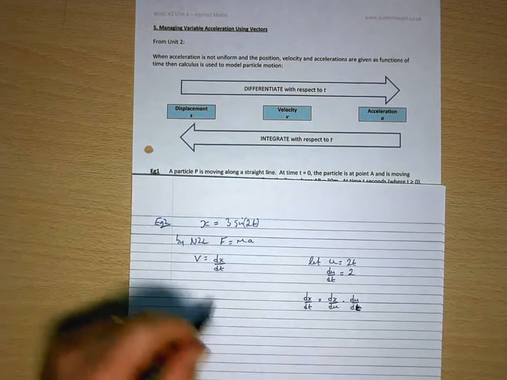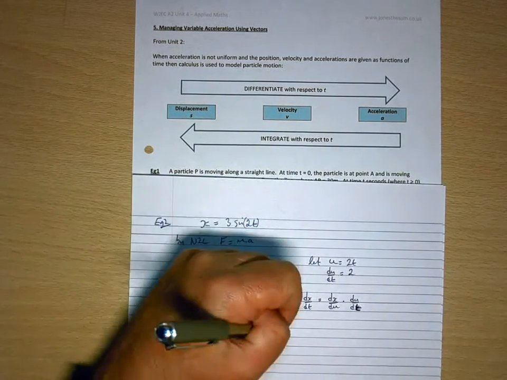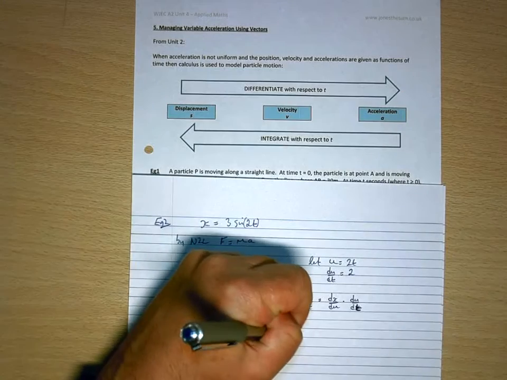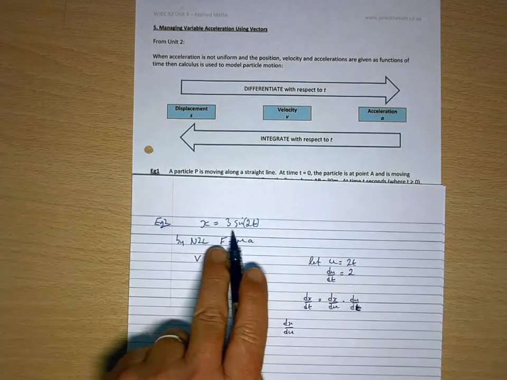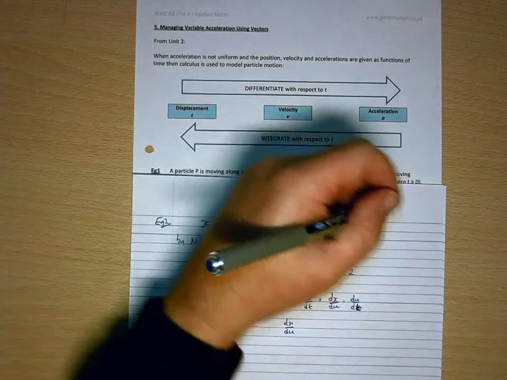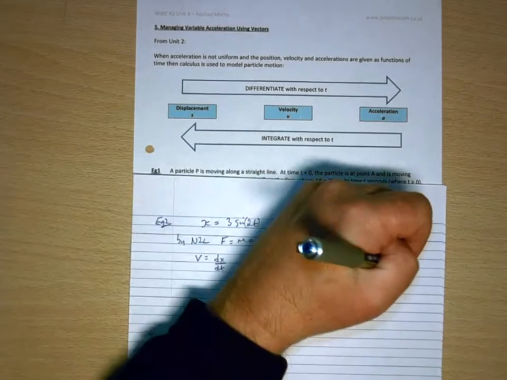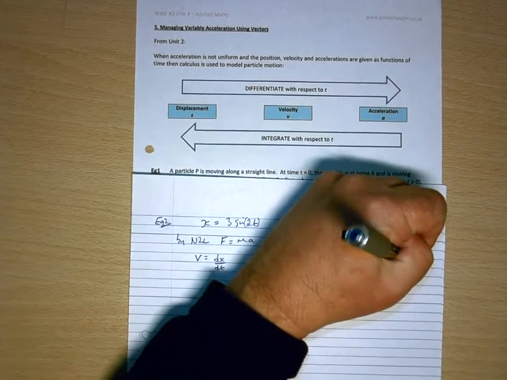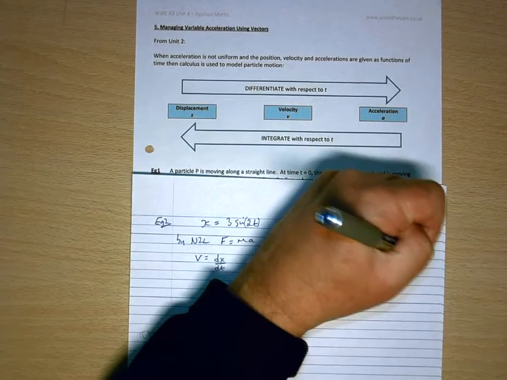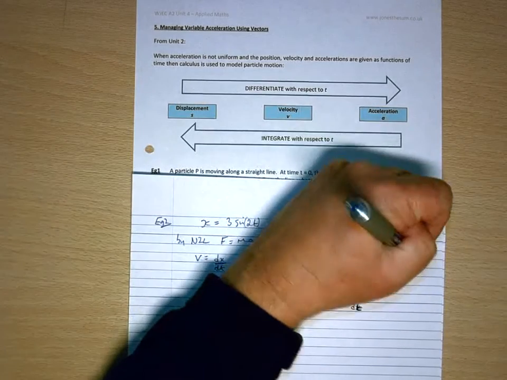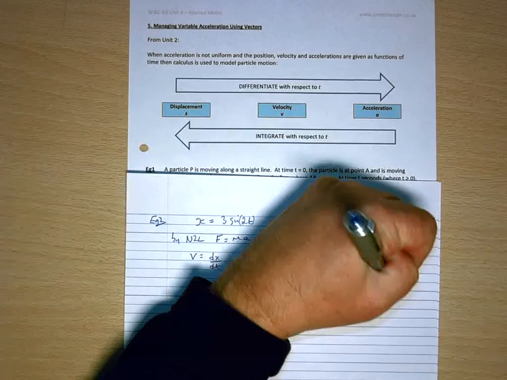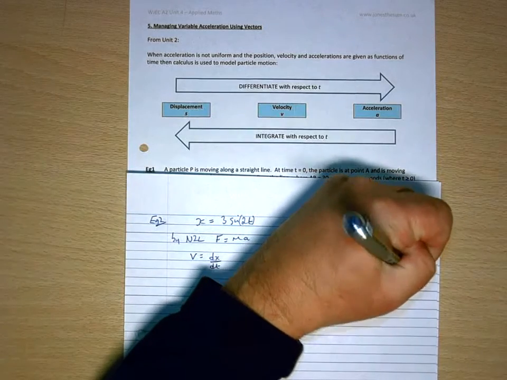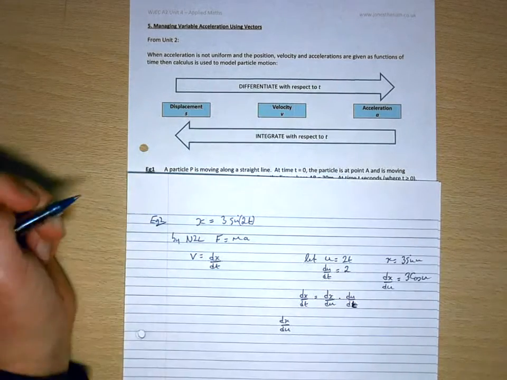So dx du would be what you now have, which is 3 sine u. So x would be 3 sine u, and when you differentiate 3 sine u, dx du would be 3 cos u.